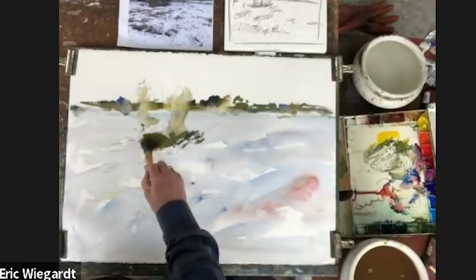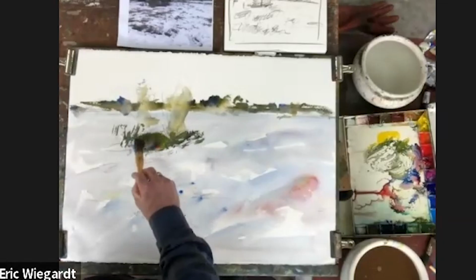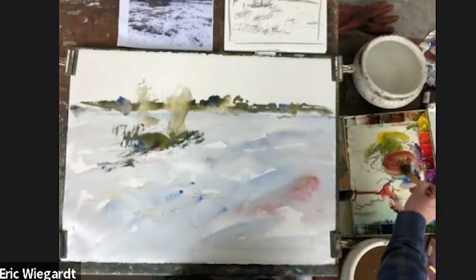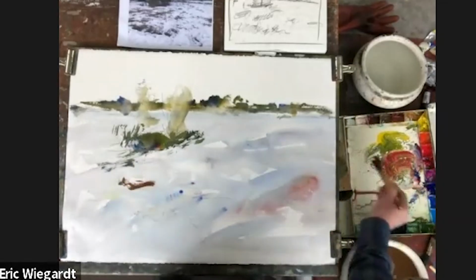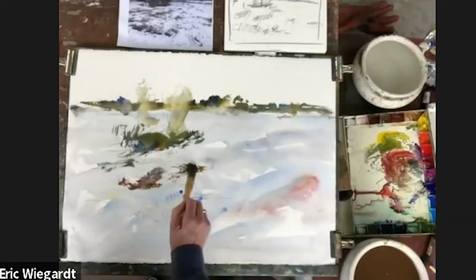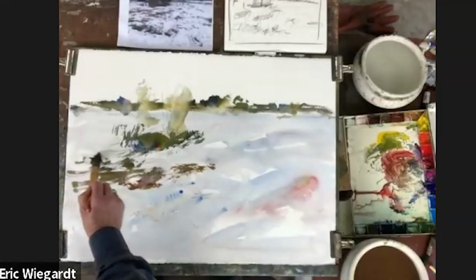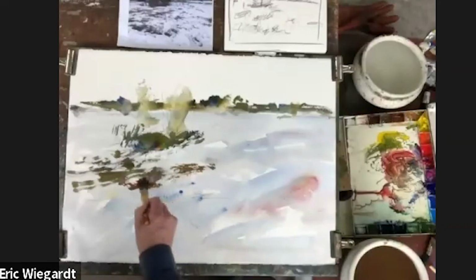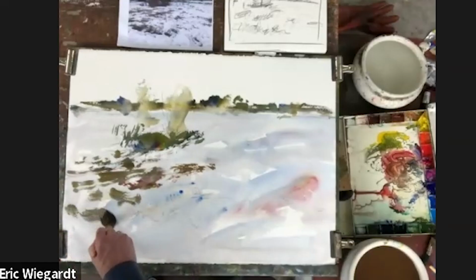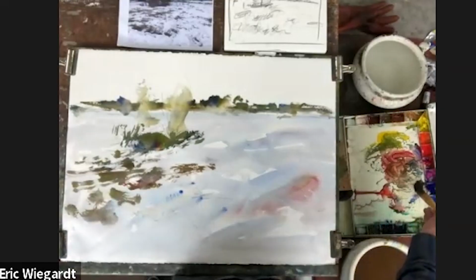All right, so here we go. A little more red in there than you might think. So I just move fairly quickly, try to get an interesting pattern. And what's an interesting pattern? It's mainly that the shapes, especially these light shapes that are in between, are not all the same size. And the positive shapes, which are the grass itself, are not all the same size too. And they're interesting puzzle pieces.